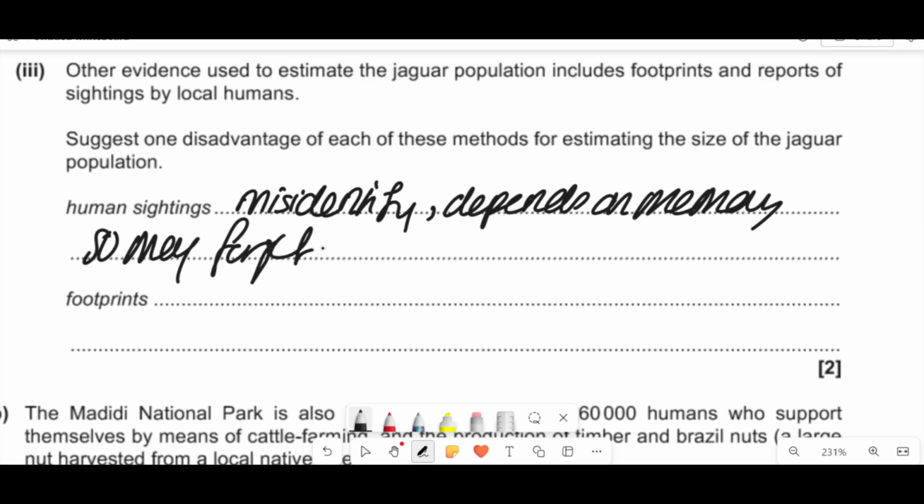It could be that people exaggerate or lie. And also, let's be real here. Unless you're going on a tour or something, are you going to be around jaguars very much? Probably not. It's not very likely you're going to be in a place where you can see jaguars.